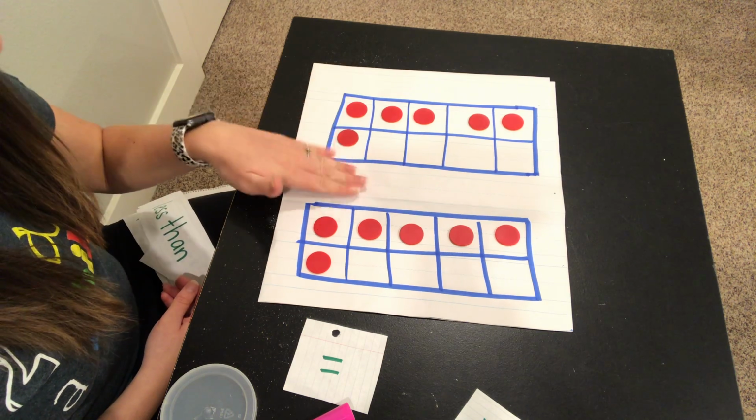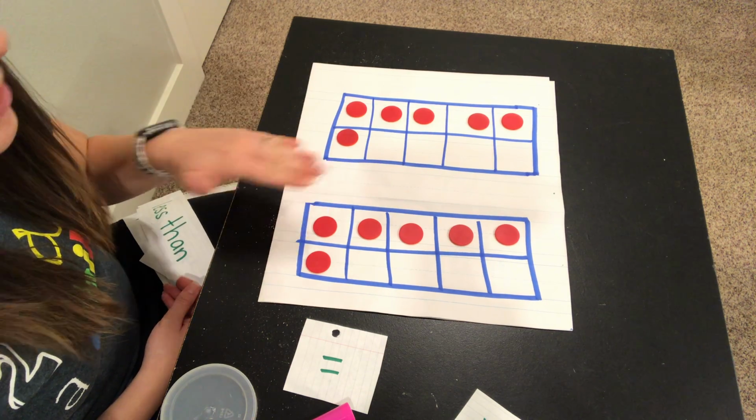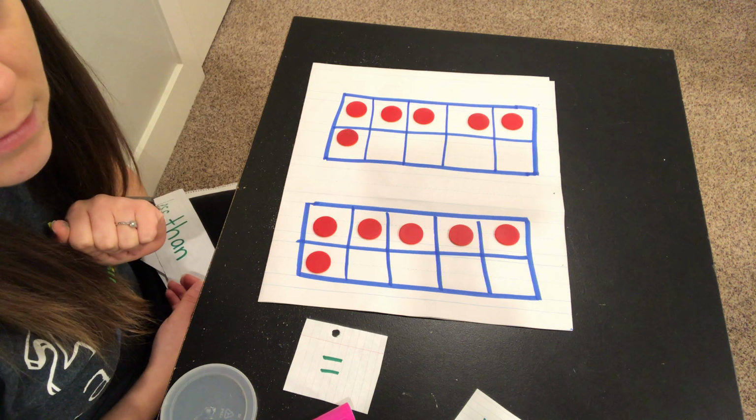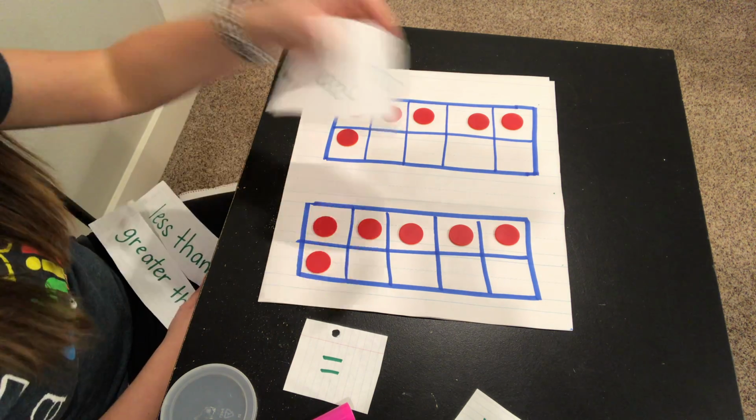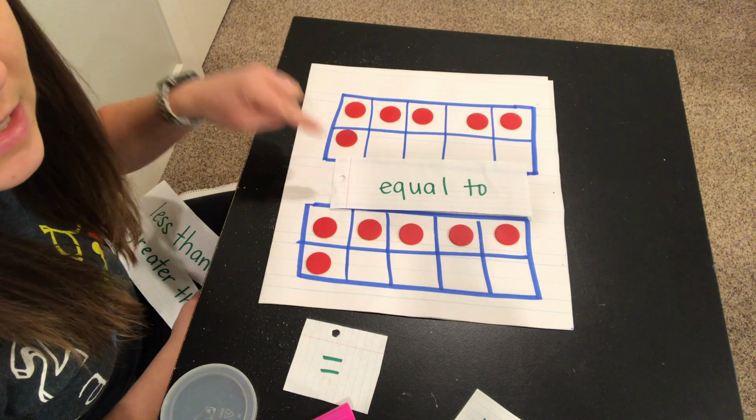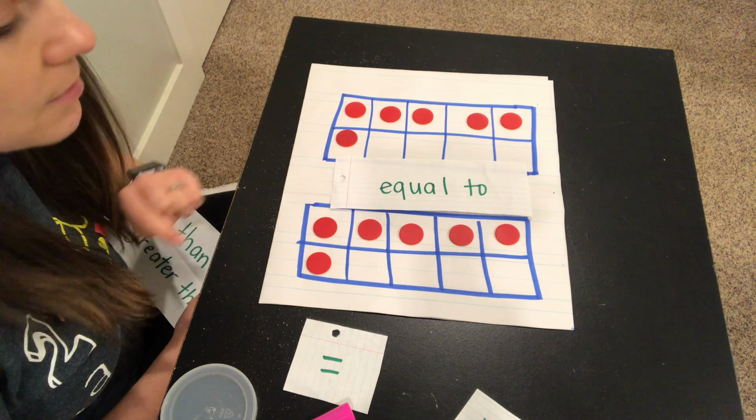Is 6 greater than 6? 6 equal to 6, or 6 less than 6? Well, if they're the same, that means they are equal. So 6 is equal to 6.